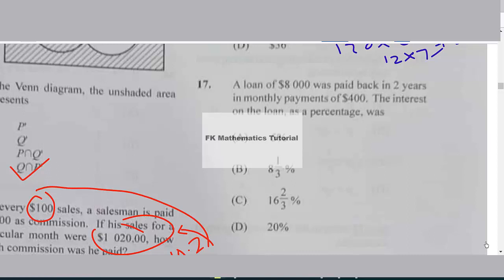A loan of $8,000 was paid back in 2 years in monthly payments of $400. The interest on the loan as a percentage is. So first, let's calculate the amount the person will end up paying. So $400 monthly installments for 2 years. 2 years is equivalent to 24 months.